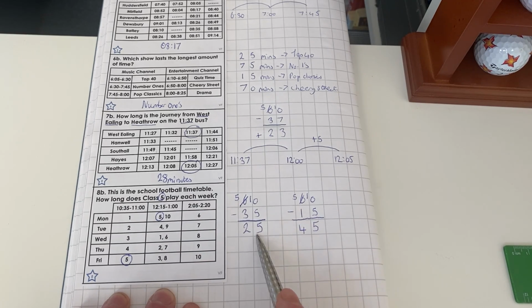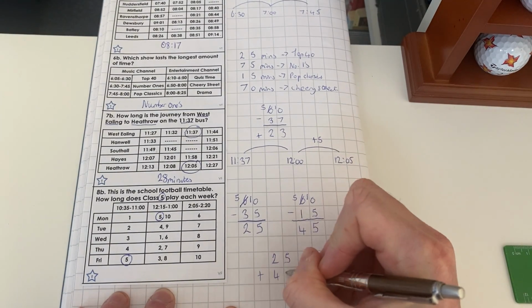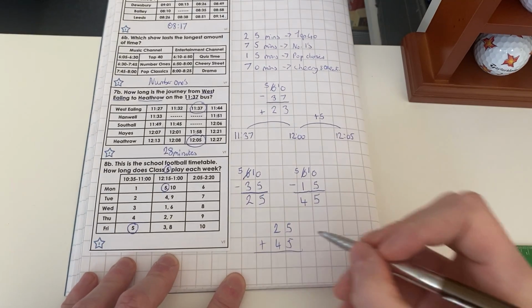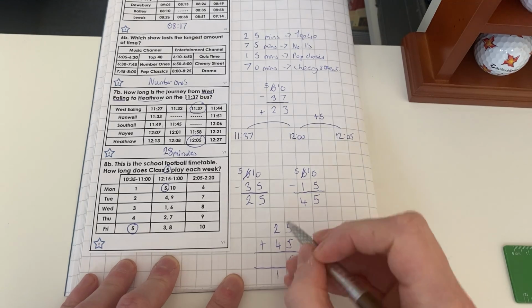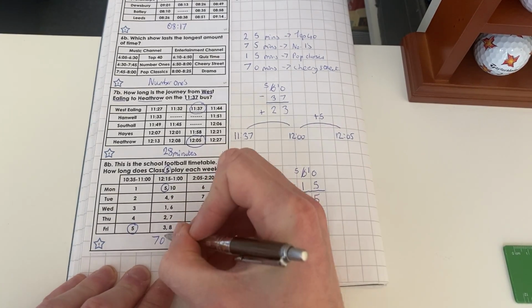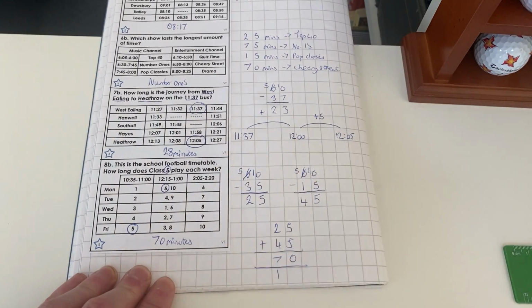So we've got 20, and we need to add 25 and 45 together. 25 plus 45. 5 plus 5 is 10. 2 plus 4 is 6, plus 1 is 7. So 70, and make sure we put minutes to show what the 70 is representing.